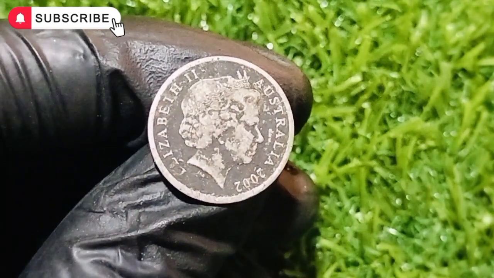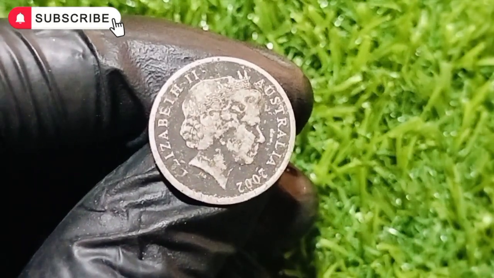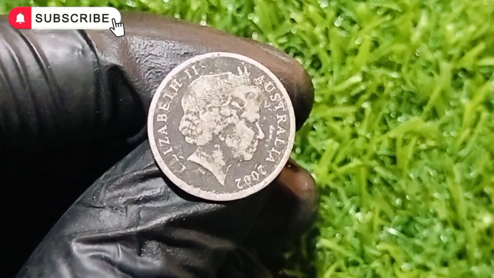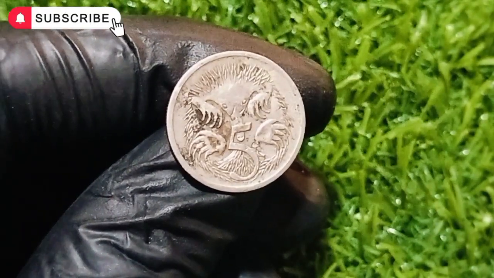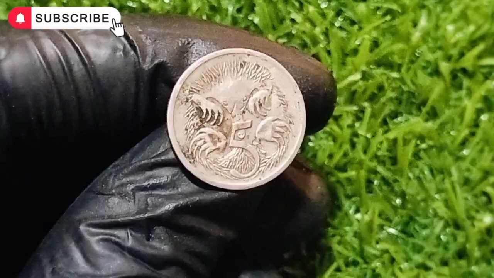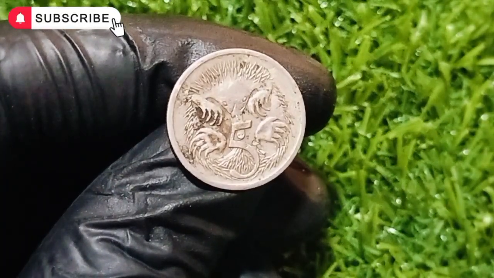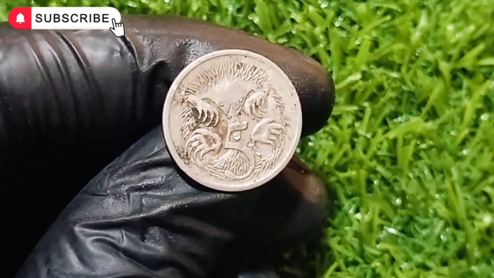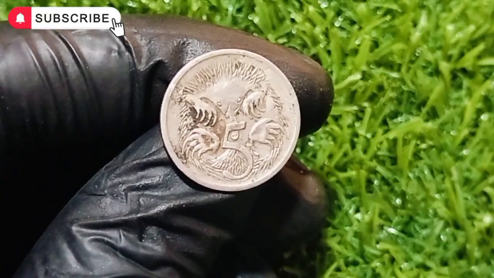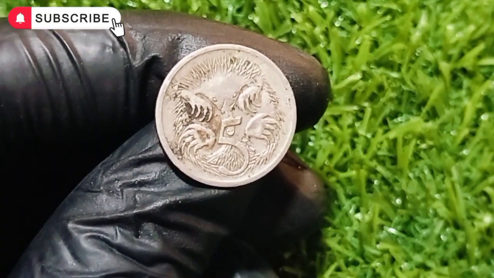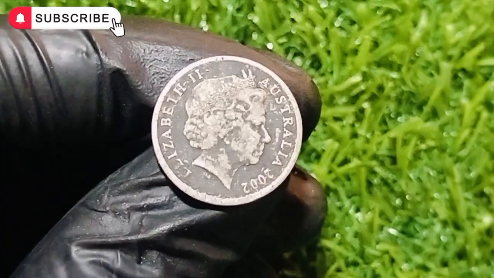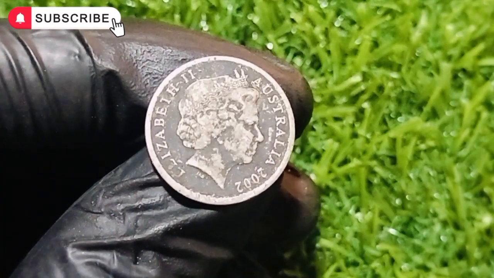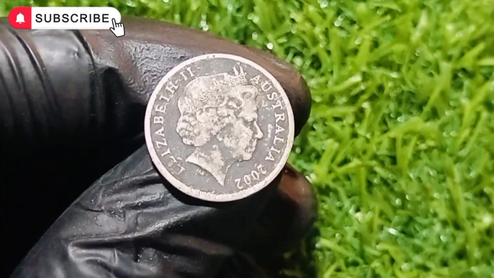The 2002 issue of the 5-cent coin belongs to the regular circulation series and features the standard designs that have become iconic symbols of Australia's national identity, showcasing both the country's connection to the British monarchy and its unique native wildlife. On the obverse side (front) of the 2002 Australian 5-cent coin, there is the portrait of Queen Elizabeth II, who was Australia's head of state at the time.